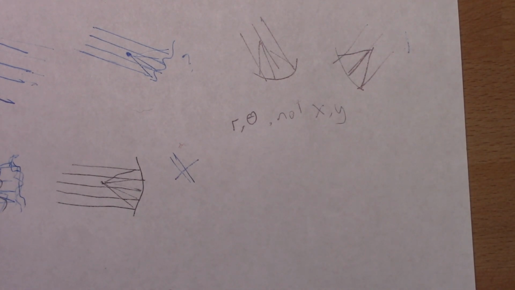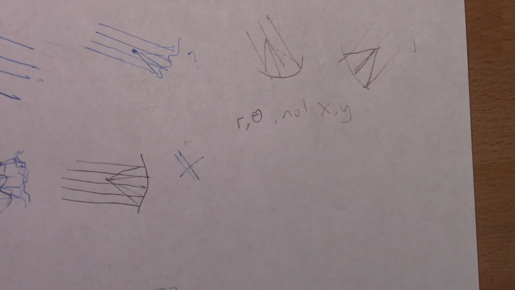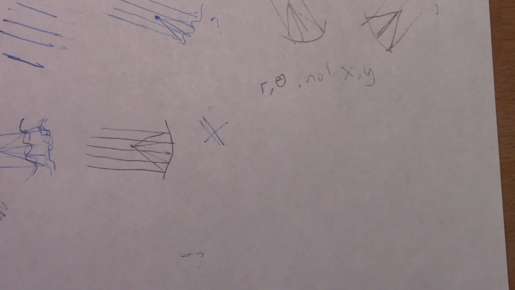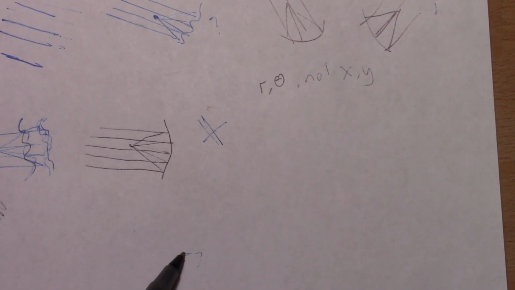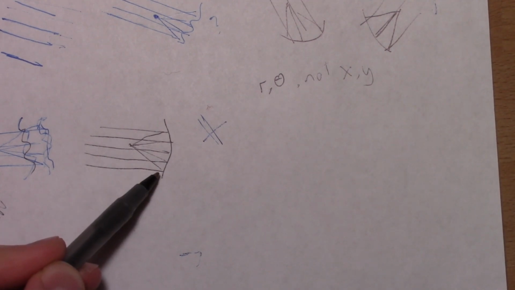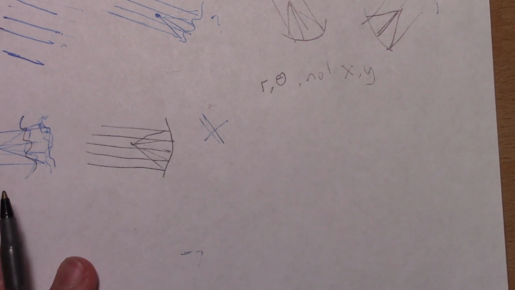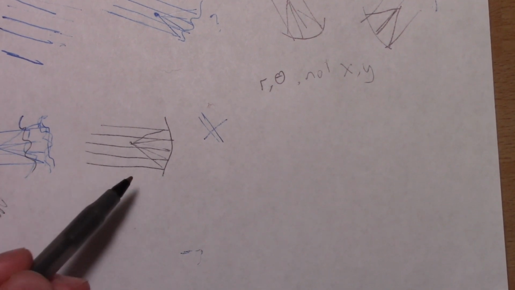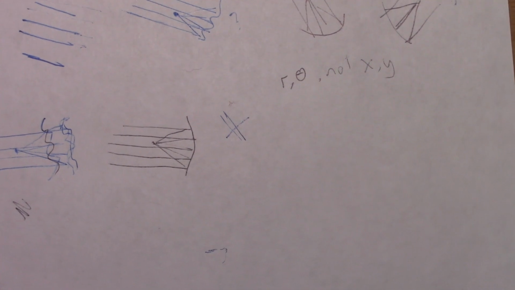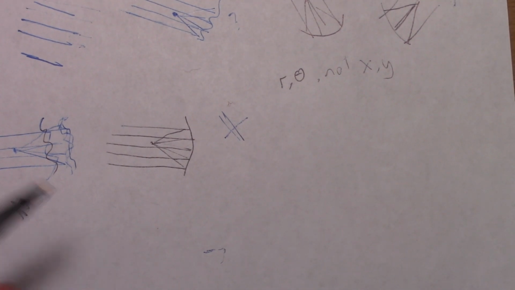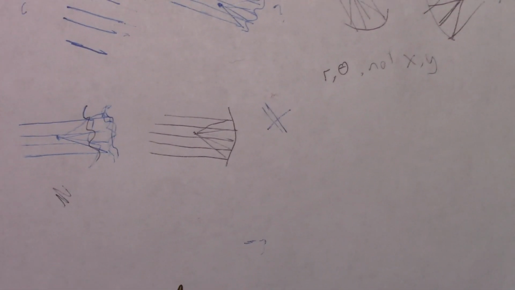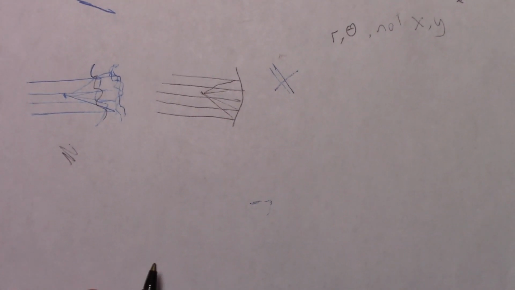Okay, so with calculus, the idea is to start by saying, what can we say about a single point, and how does that point change? That's what calculus is all about, small changes.